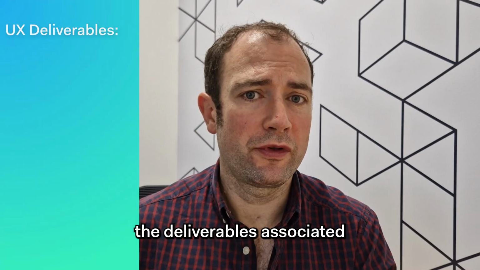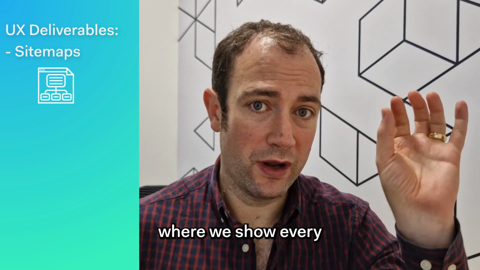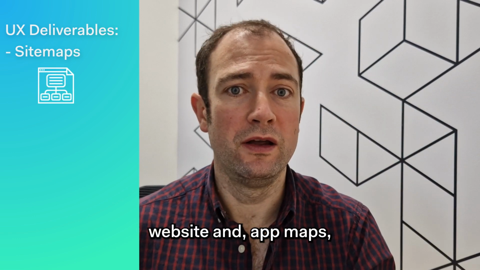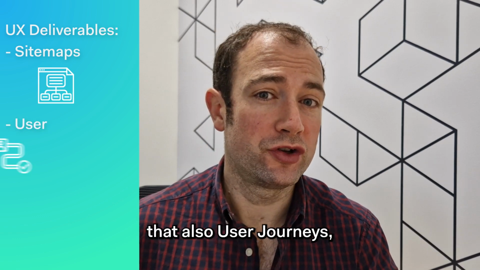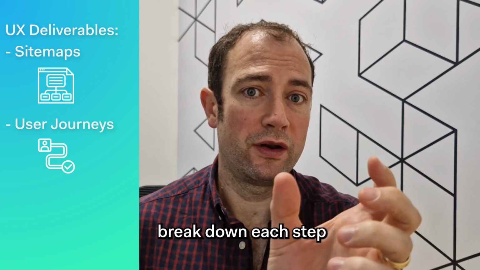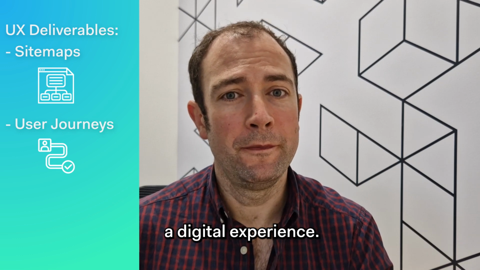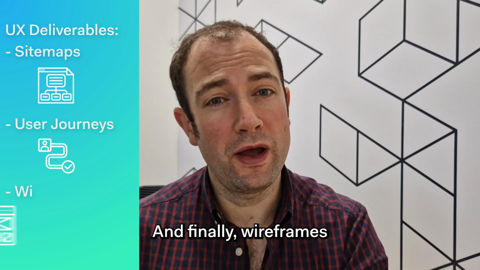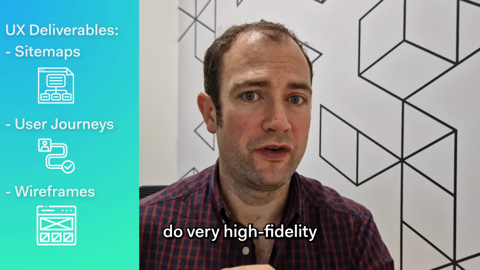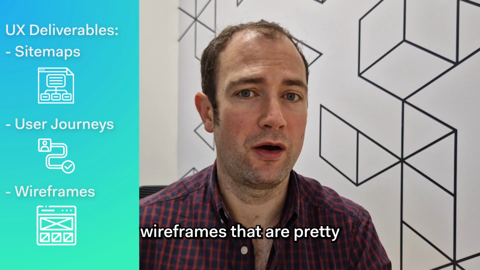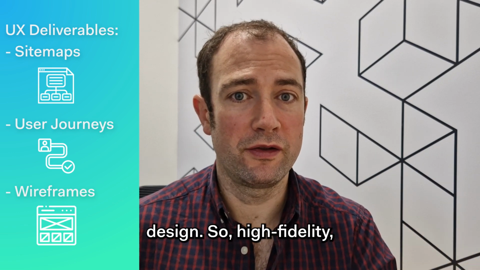So the deliverables associated with UX design are typically sitemaps, where we show every single page of the website, and app maps if it's for an app. They're also user journeys, which is where you break down each step of a journey through a digital experience. And finally, wireframes, which are black and white, and we tend to do very high fidelity wireframes that are pretty much like a photocopy, a black and white photocopy of the color design.